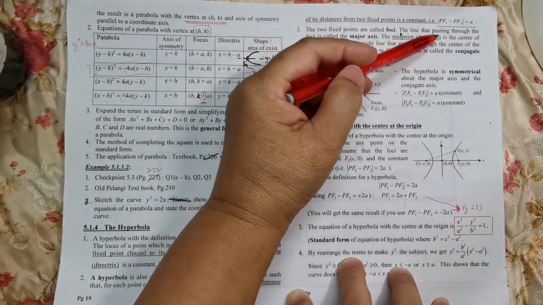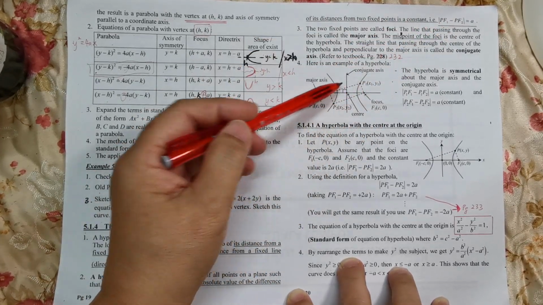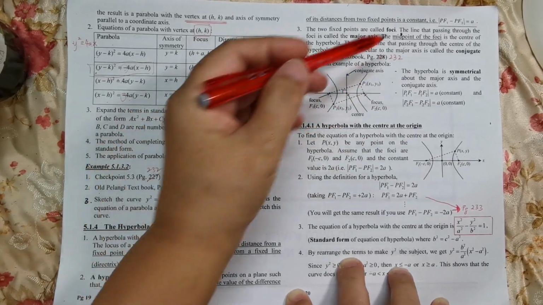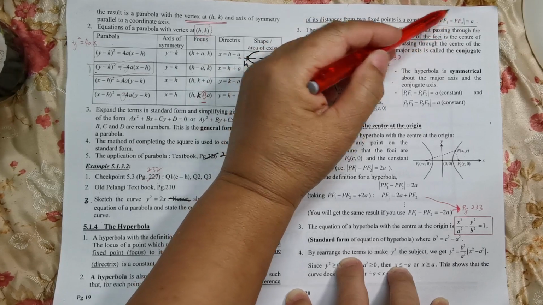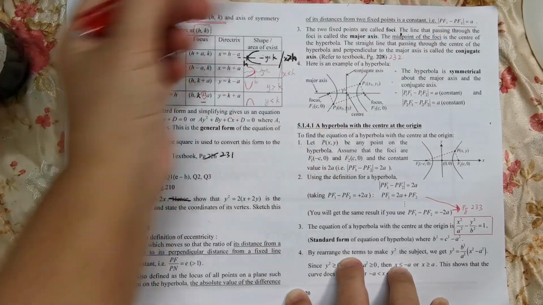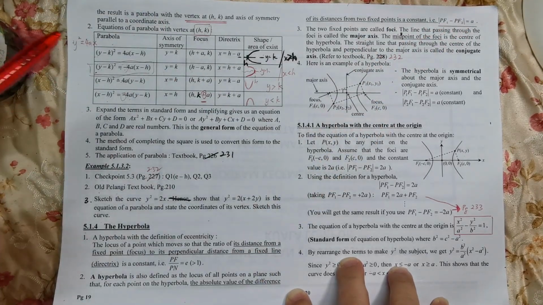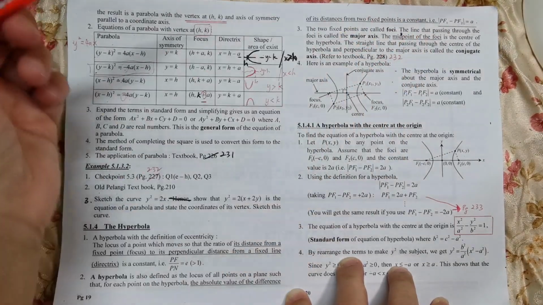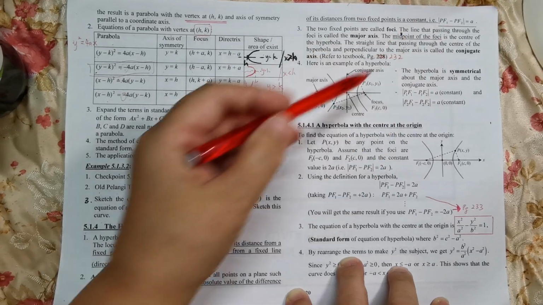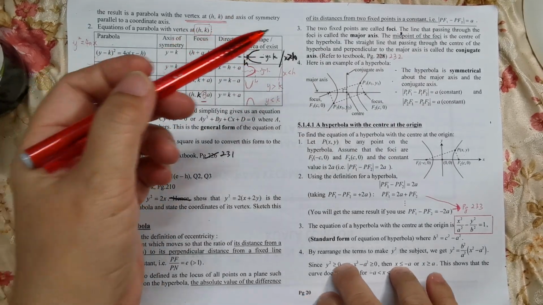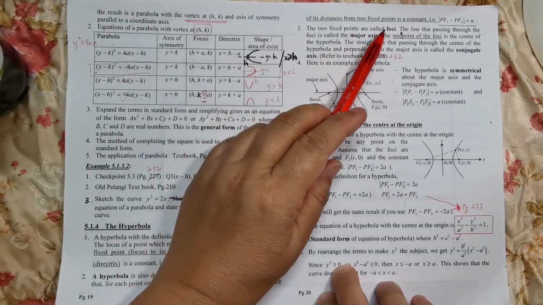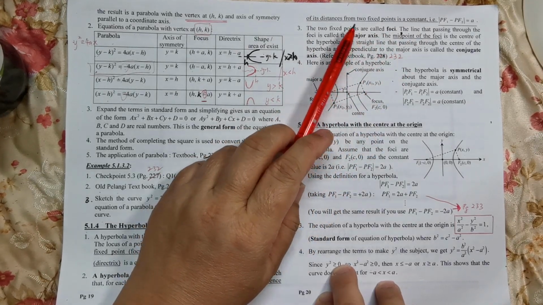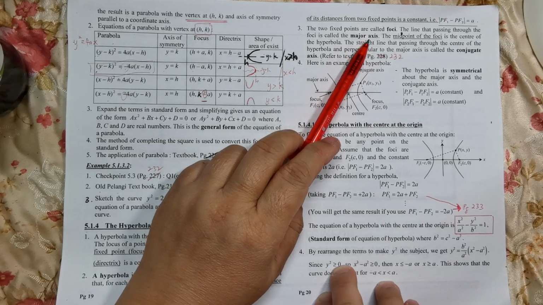And why the modulus? Because we don't know which one is shorter and which one is longer, so the difference might become a negative number. That's why they put the modulus. So the difference between these two distances will be equal to a constant. Again I repeat, for the ellipse it is the sum of the distances, and for the hyperbola it is the difference of the distances. The two fixed points are called foci, and the line passing through the foci is called the major axis. It's actually quite similar to the ellipse.